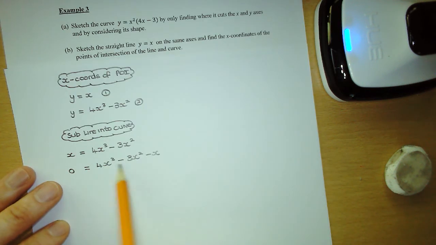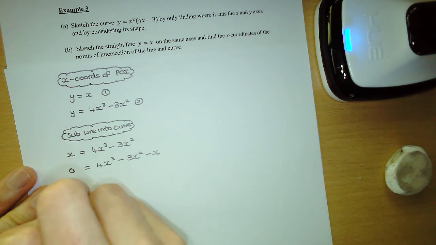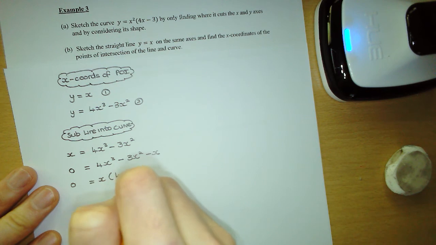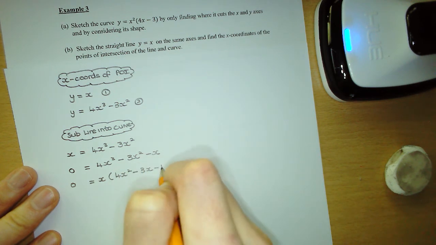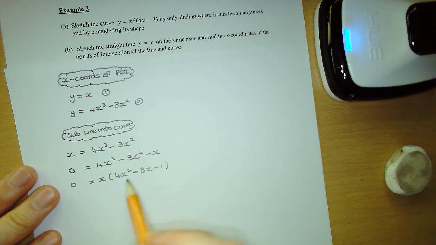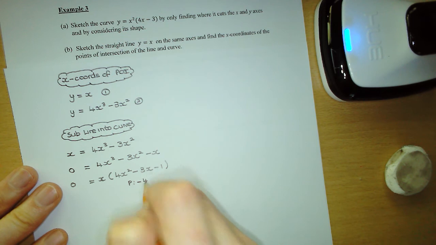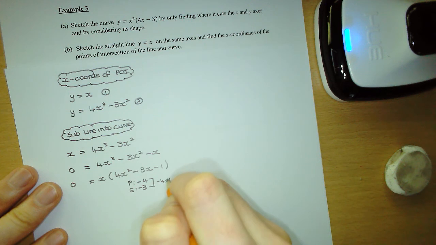Now it is a cubic, but thankfully there's an x here that's common, so we can lift out x. And it's not fully factorized because we need to factorize inside the brackets. So product here is minus 4, sum is minus 3. So the 2 numbers that would make that possible would be minus 4 and plus 1.